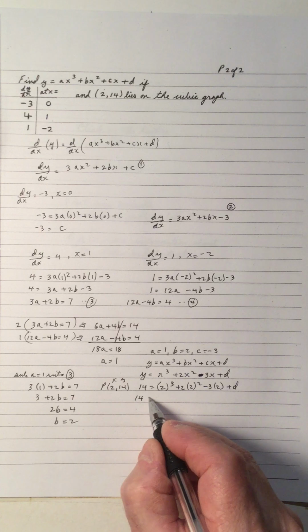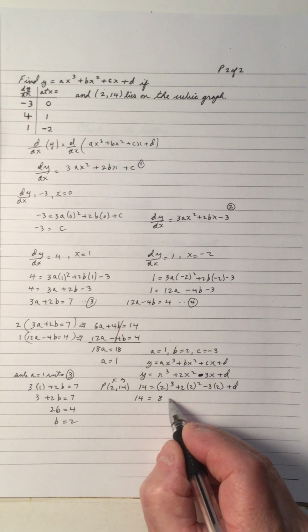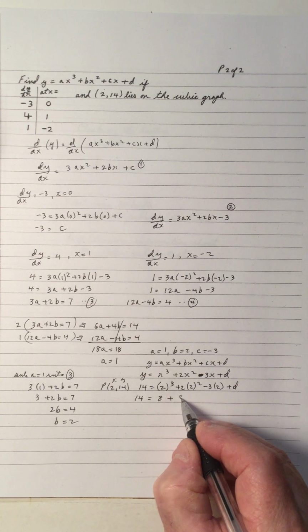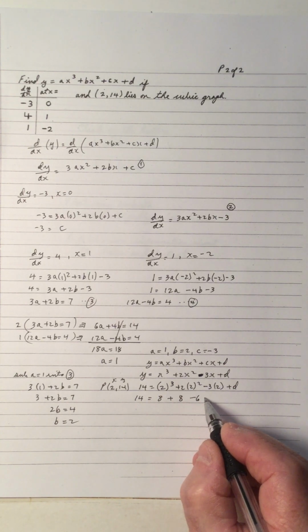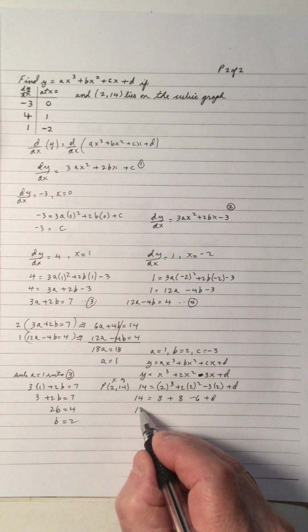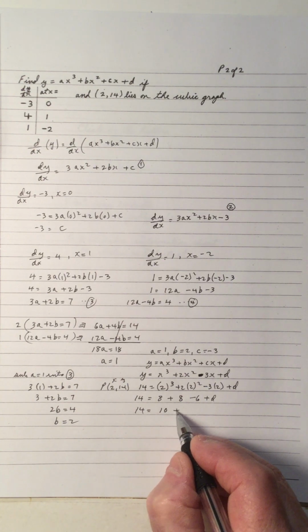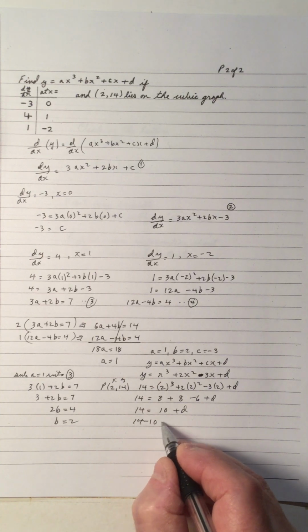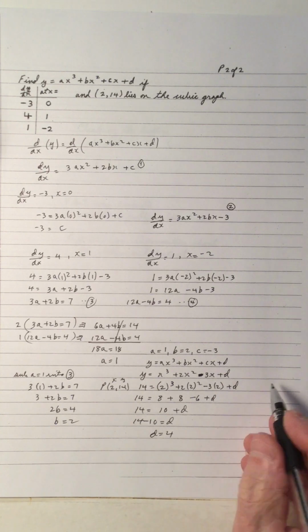So 14 equals 2 cubed, which is 2 times 2 times 2, is 8. And 2 squared is 4 times 2 is 8. We have to do the power first and then multiply. Minus 6 plus d. 14 equals 16 minus 6, which is 10. So 14 minus 10 equals d, and d equals 4.